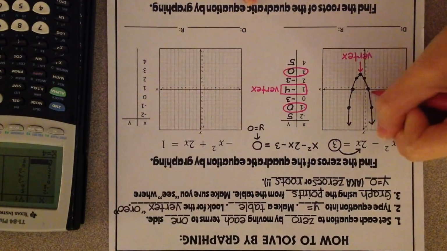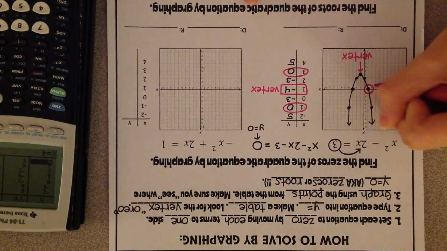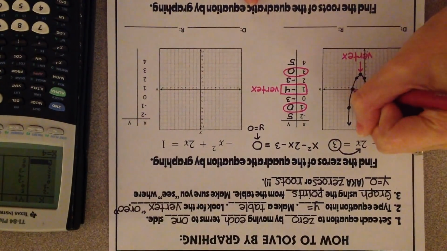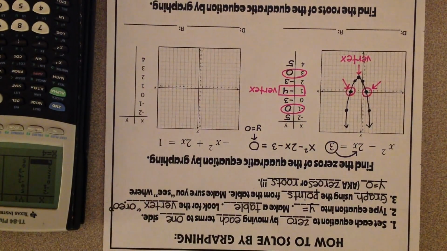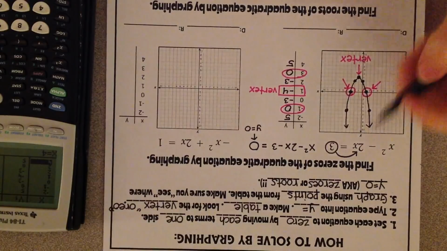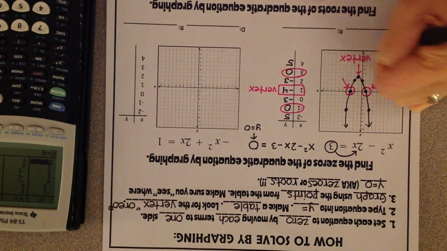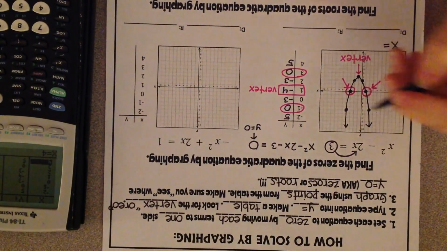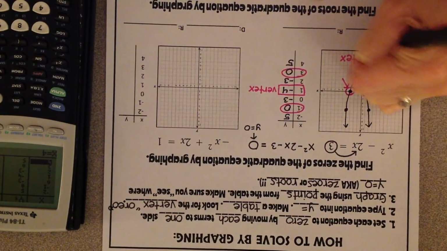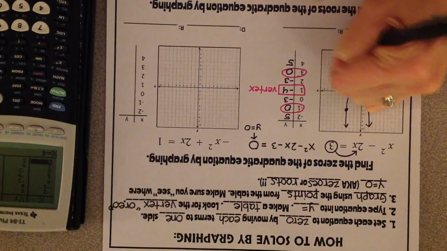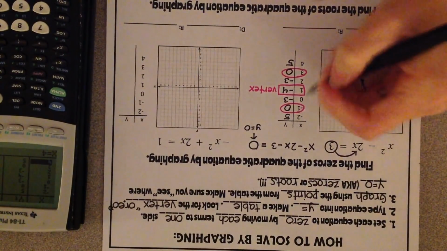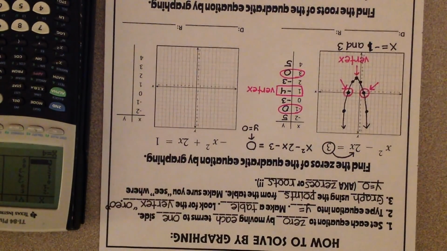And you can also see that I have solutions. There's a solution. There's another solution. So I cross the x-axis, I have two solutions. So my solutions are x has to be equal to -1, and x has to be equal to +3. Those are my solutions to my equation.